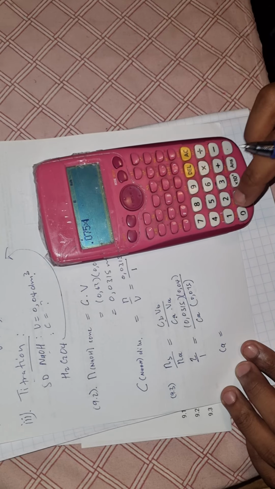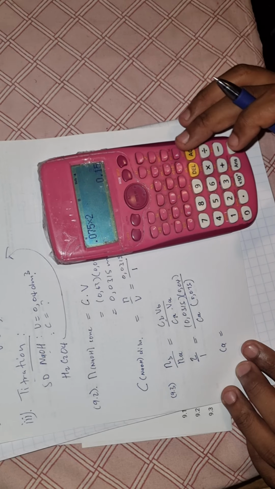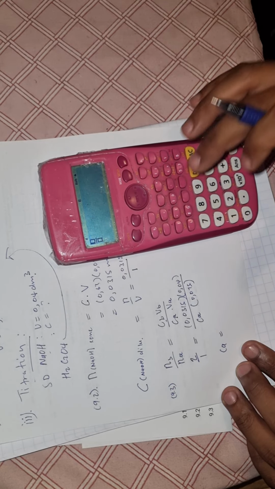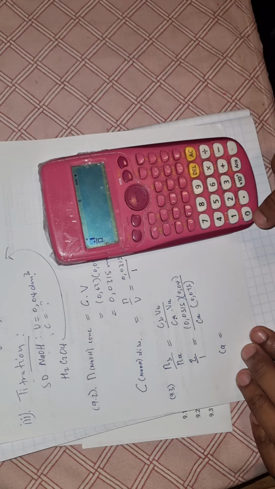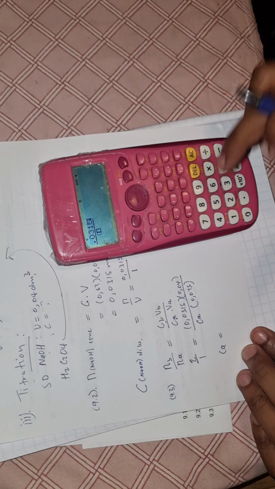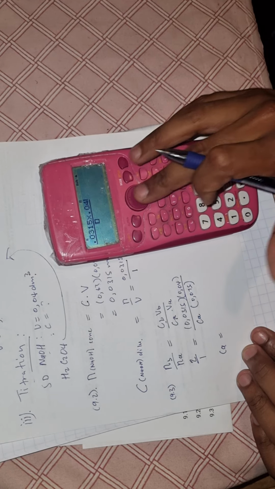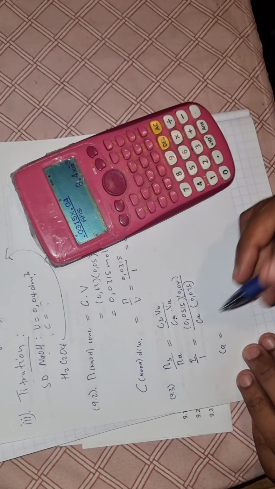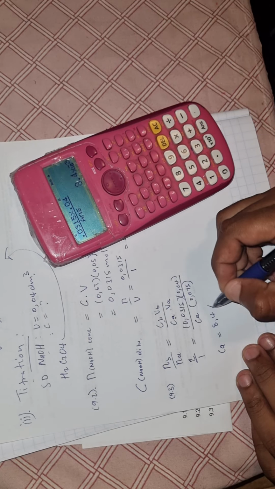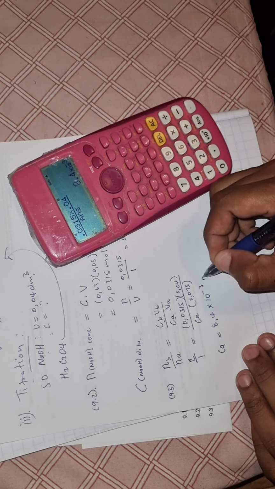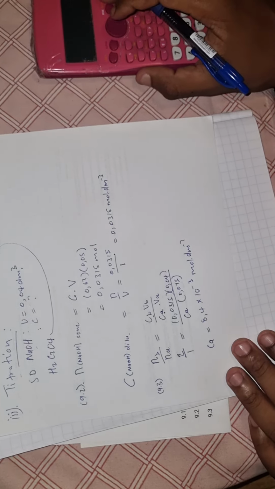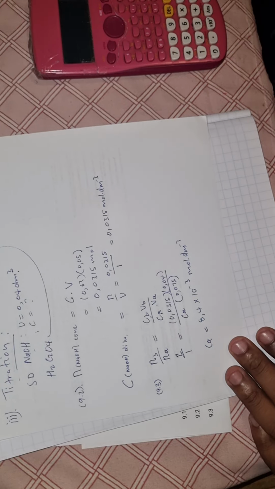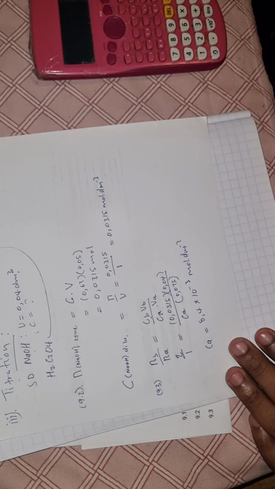0.075 multiplied by 2 is 0.15. To determine the concentration, I'm just going to say 0.0315 multiplied by 0.04 divided by the answer. We get the concentration to be 8.4 times 10 to the power -3 mole per cubic decimeter. Now this is the pure concentration of oxalic acid that reacted with the standard solution, which is sodium hydroxide.